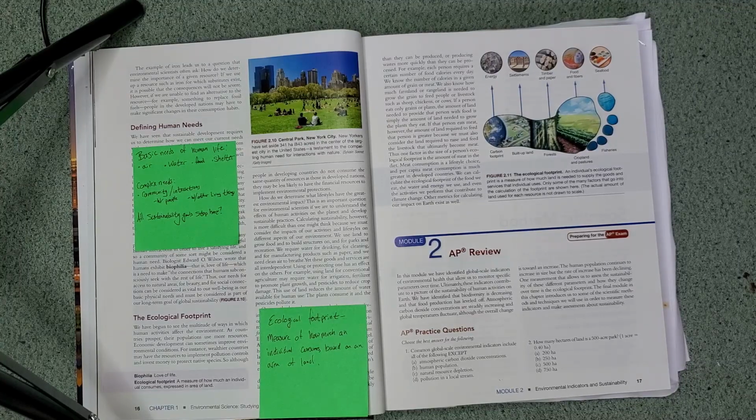And then the book also lists complex needs, such as community or interactions with people or with other living things. And I want to ask, should we stop our sustainability goals there? Or do you think we should go further? Are there more things that we should introduce into the human population, or into human life rather, that would make it better to be a human on Earth? Or should we stop at basic human needs and kind of go from there? What are your thoughts?